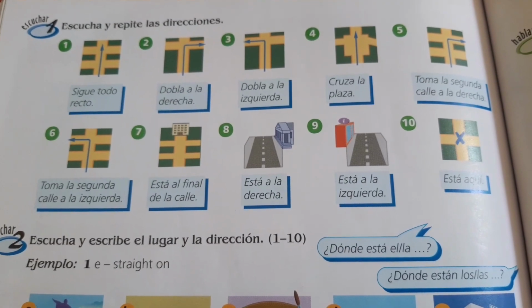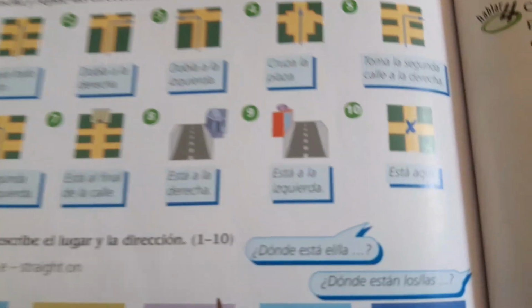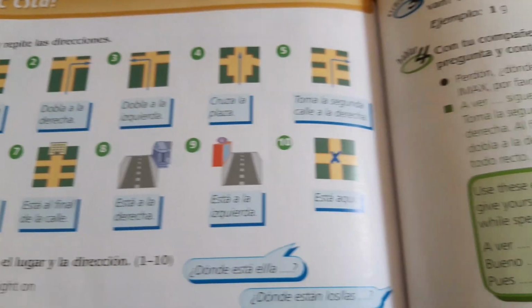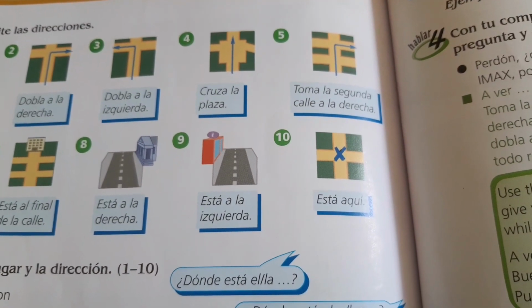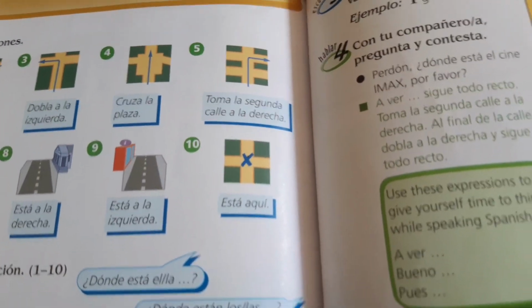Está al final de la calle, it is at the end of the street. Está a la derecha, it is on the right. Está a la izquierda, it is on the left. And está aquí, it is here.